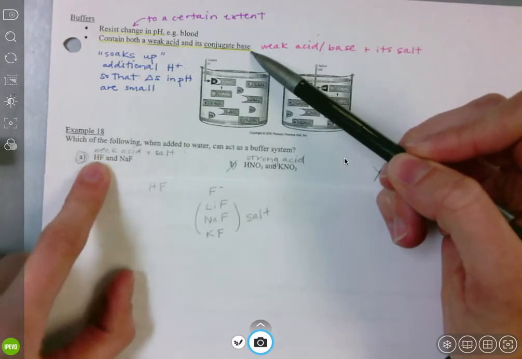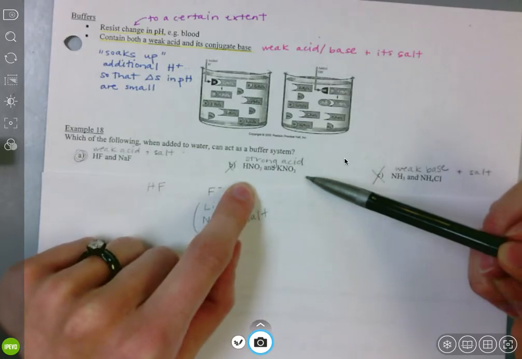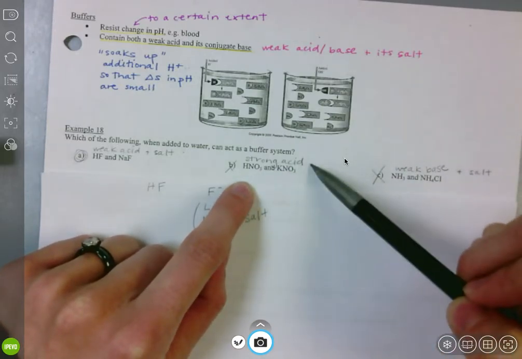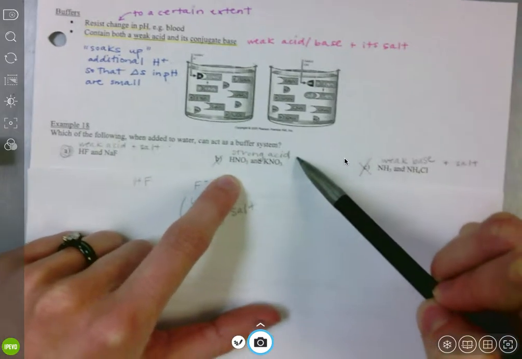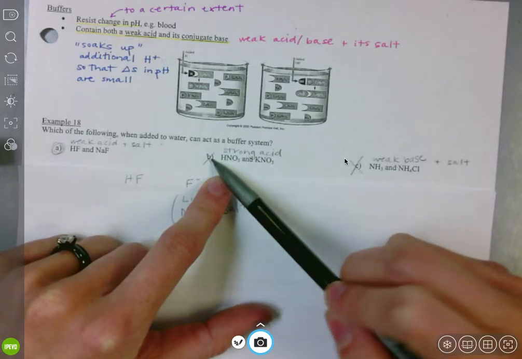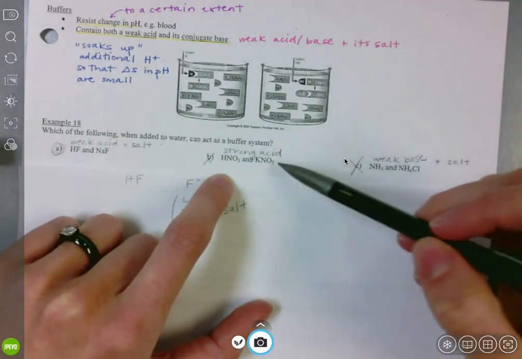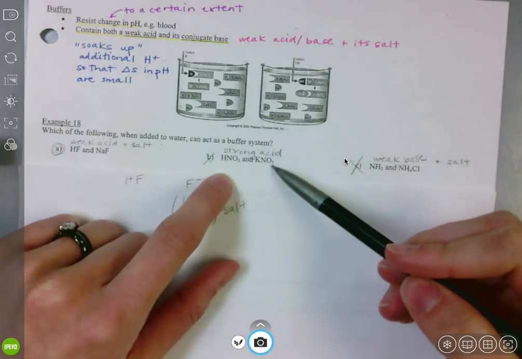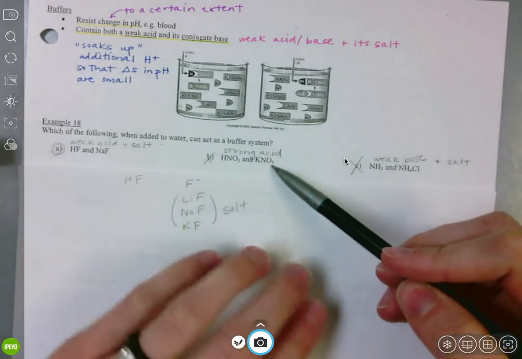So yes to A. Now, nitric acid and potassium nitrate. Nitric acid is a strong acid. It is on your list of the 6 strong acids, so it cannot act as a buffer system, only a weak acid with its conjugate base. This is a strong acid plus its salt, but strong acids cannot act as buffer systems.